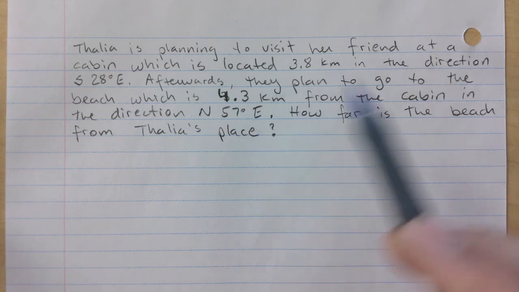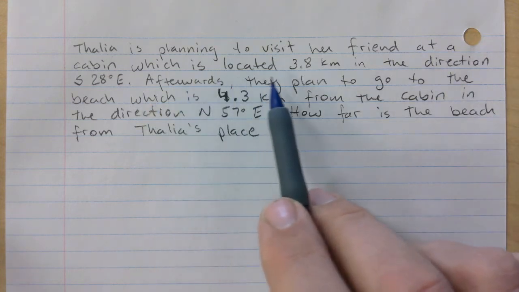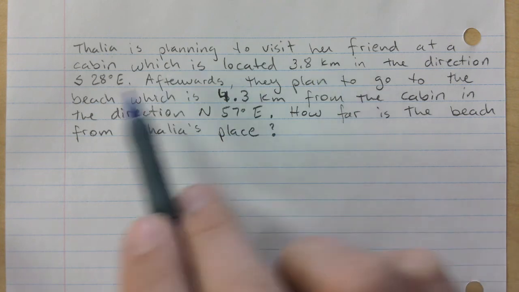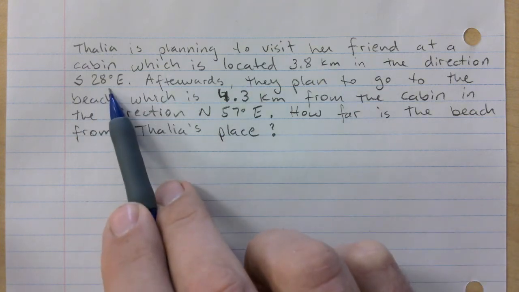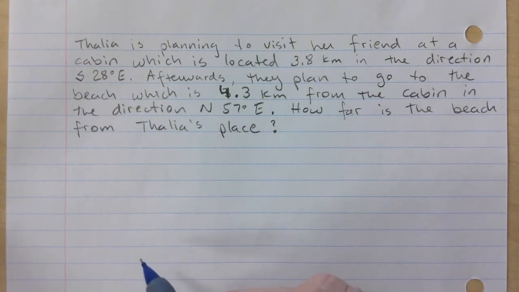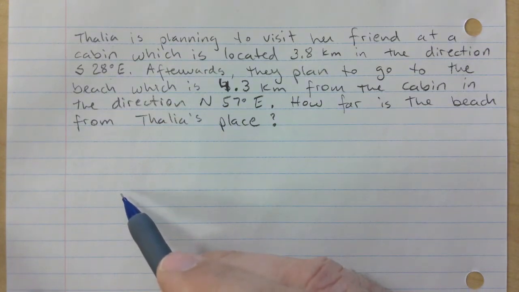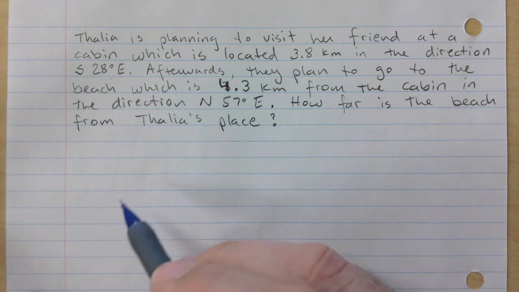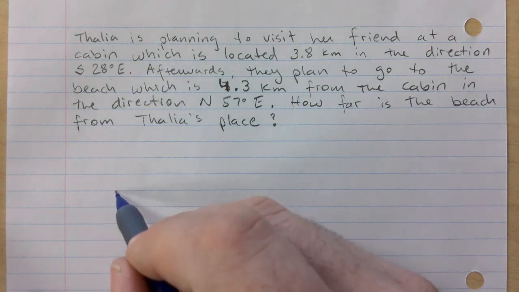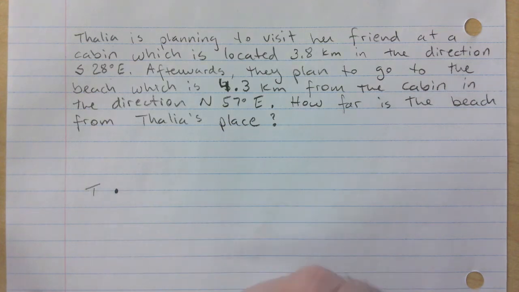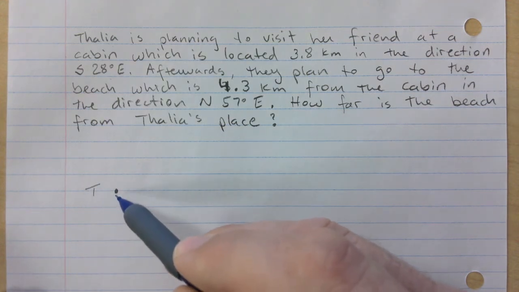So Talia is visiting her friend at a cabin, which is located 3.8 kilometers in the direction south 28 east. So we're going to start our diagram. Are we going south and east? We're going to start on the left side here, right about there. So this is Talia's place, right? We're going to call that T.